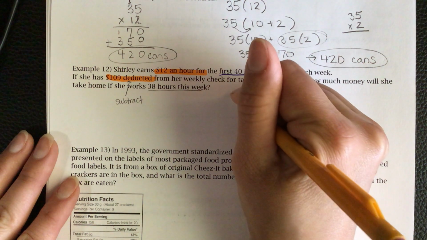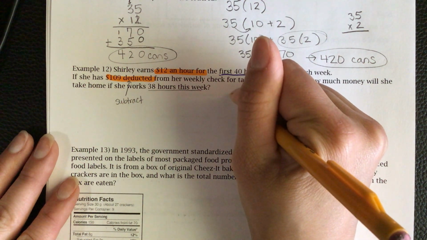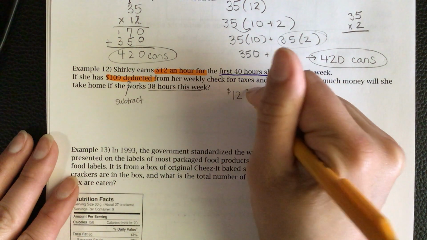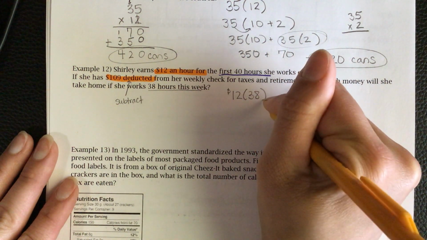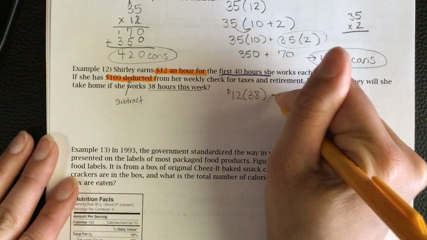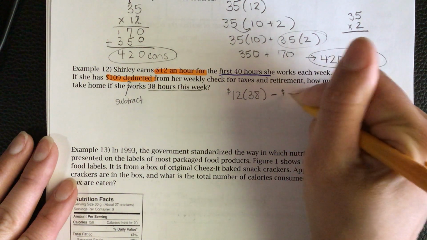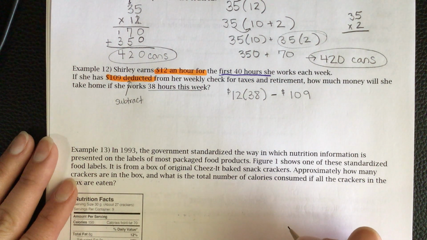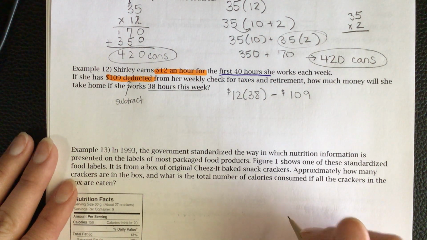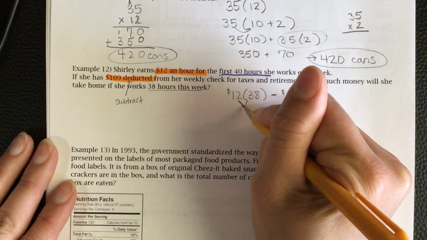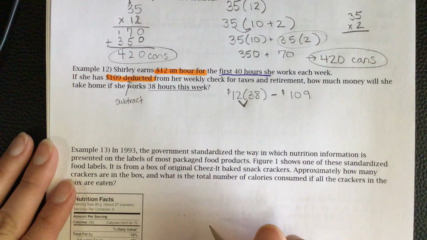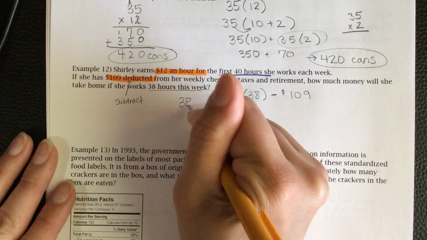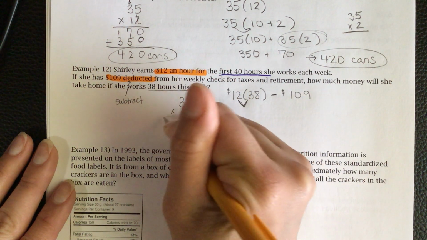So we are going to have to figure out if she has $12 an hour and she works 38 hours, so we're going to multiply. But then we have to take out her taxes of $109, her taxes and her retirement. So first step is multiply. We need to figure out how much does she make total. So what is 38 times 12?